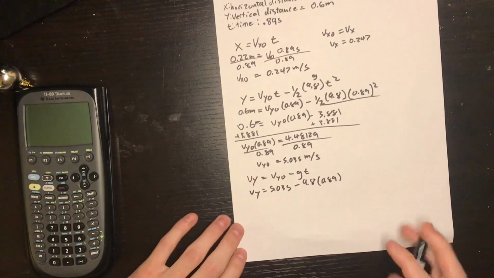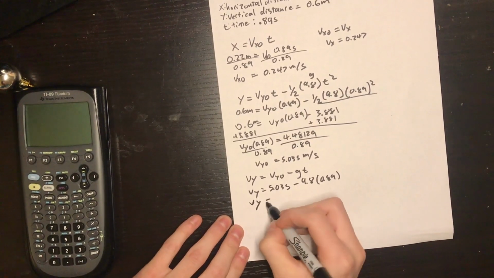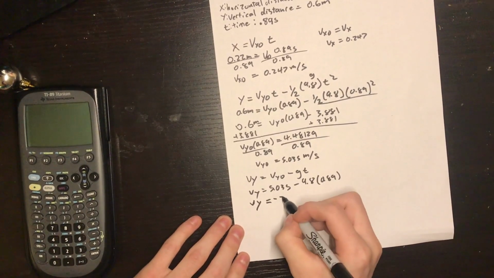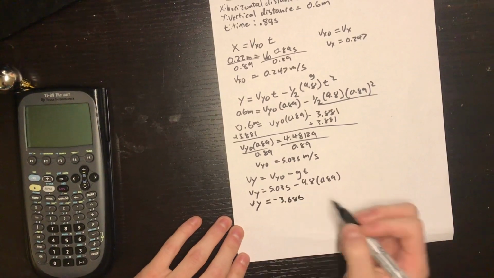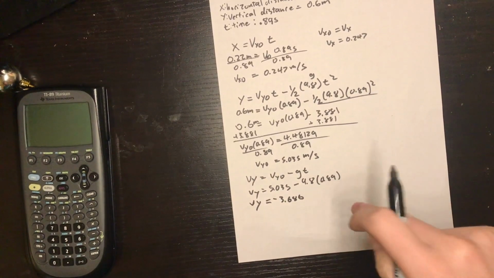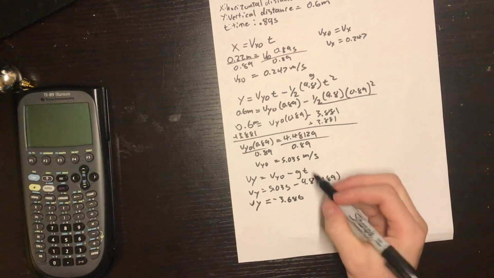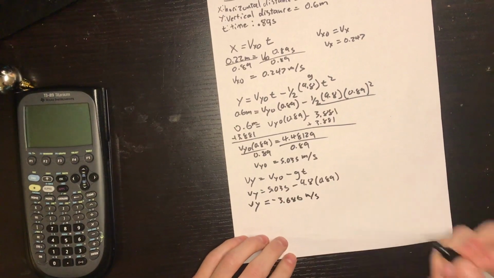And that should give us Vy. So Vy is going to be equal to negative 3.686 meters per second in the downward direction, due to gravity.